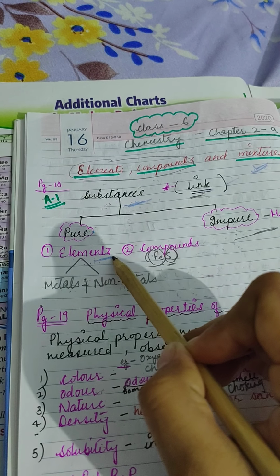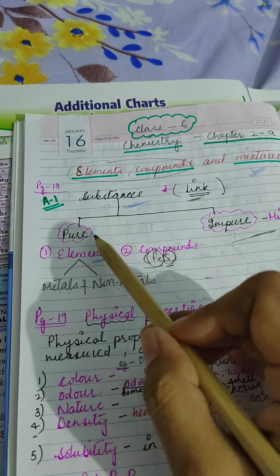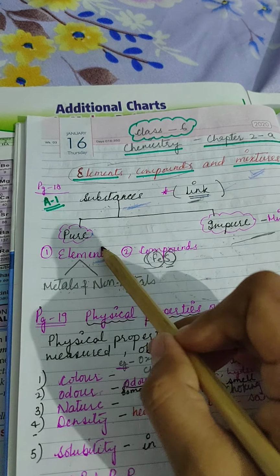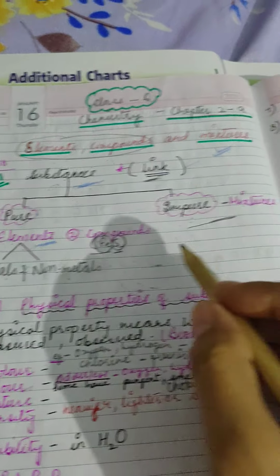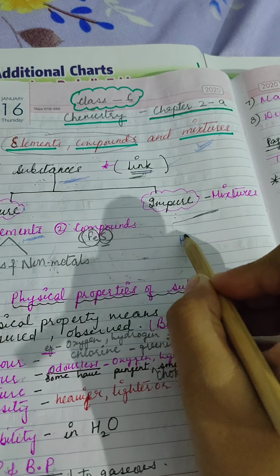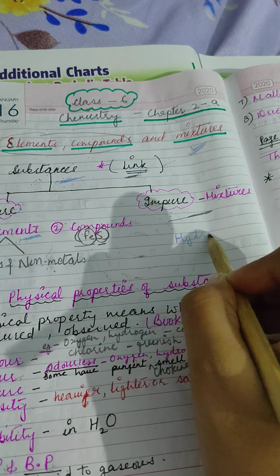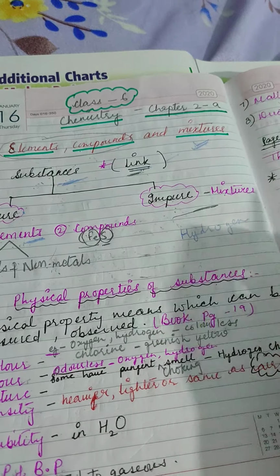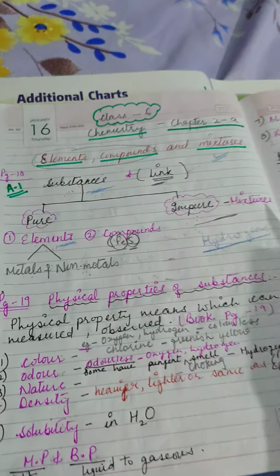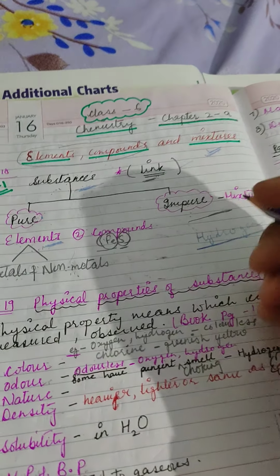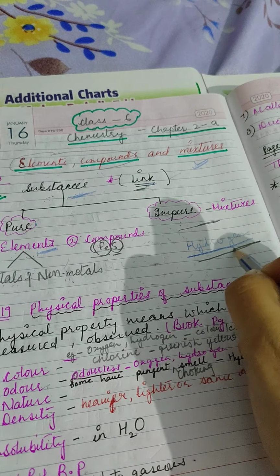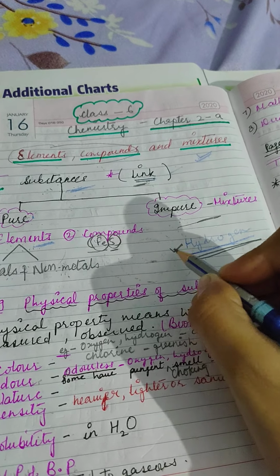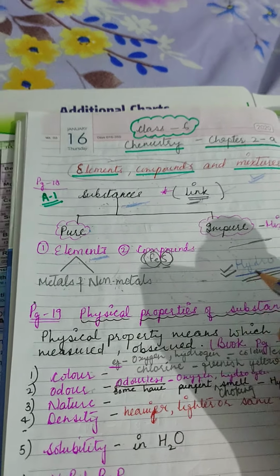Elements are those substances in which all the atoms are similar, right? Let us consider an example. If it is hydrogen, then all the atoms of hydrogen will be similar. Then it is called a hydrogen element, right?